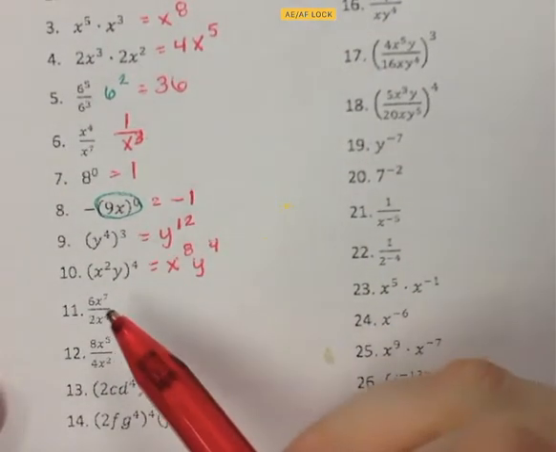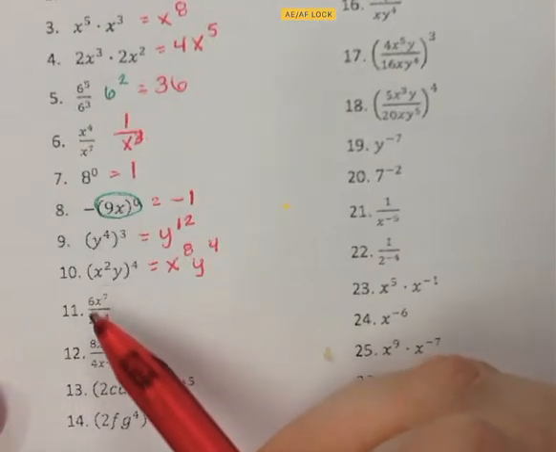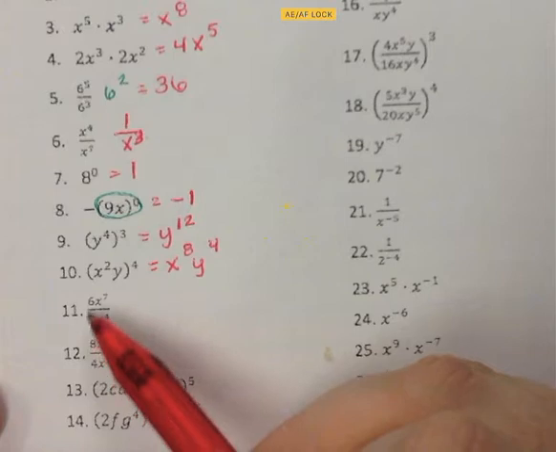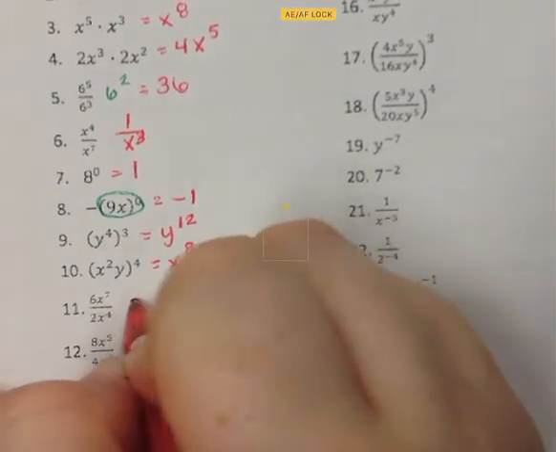On number 11, we have division. We have numbers divided, so 6 divided by 2. You can actually go ahead and simplify that. That is 6 divided by 2 is 3.